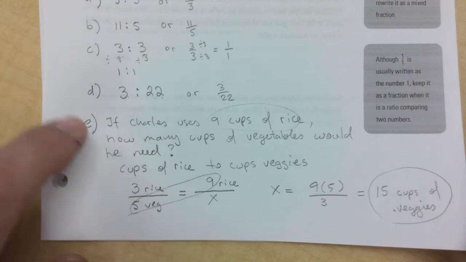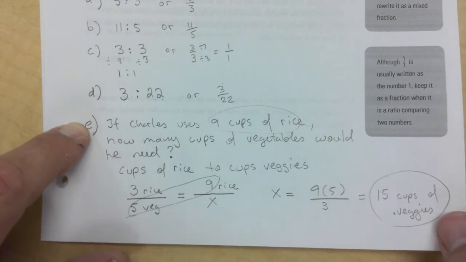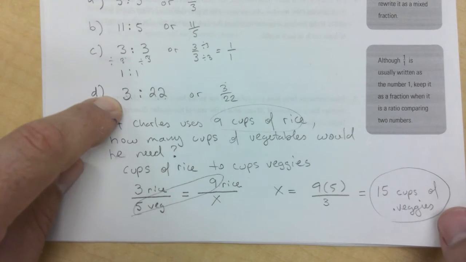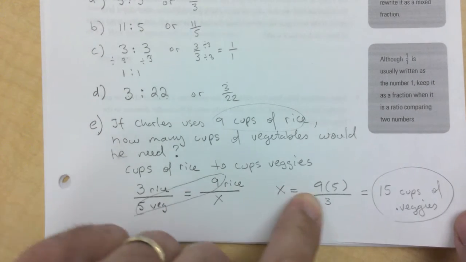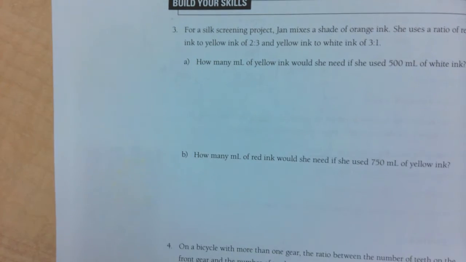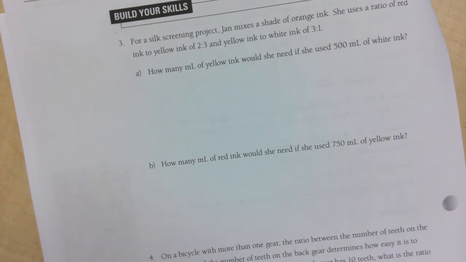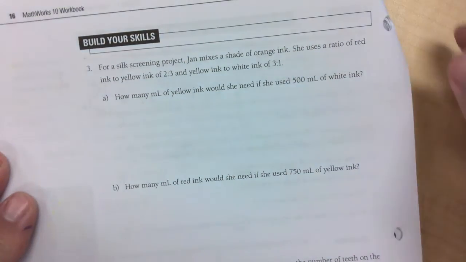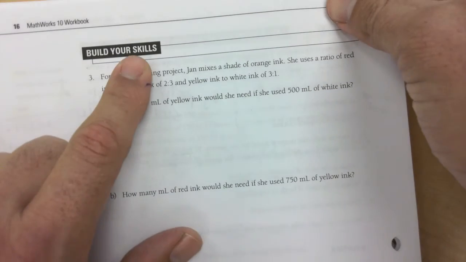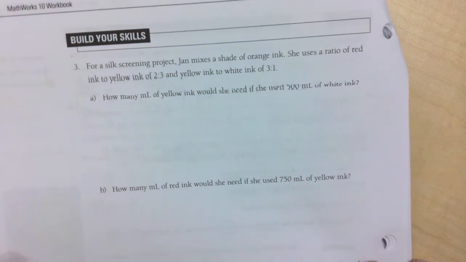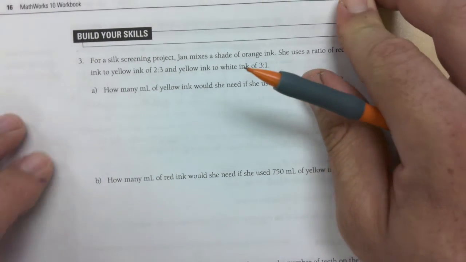Okay, so this is my addition because this was all straightforward. It's like, well, how do we use those to actually answer a question? So let's go to the next page here. Page 15. And that's Build Your Skills, right? So we're going to build on what we just learned here, and it goes until the next page.